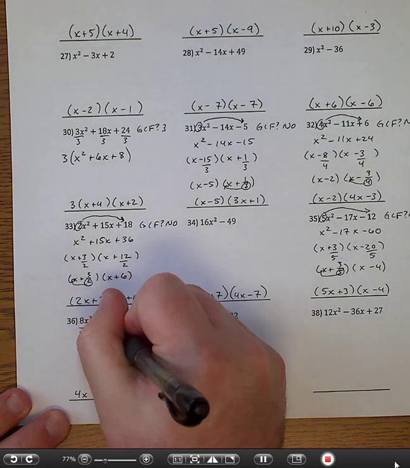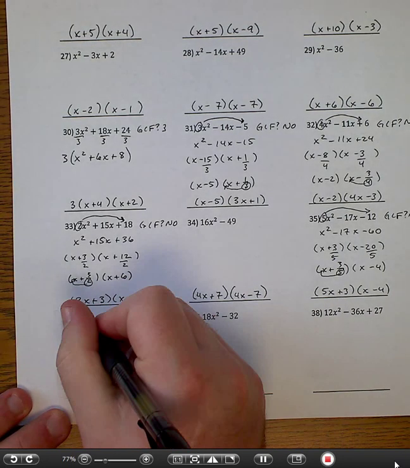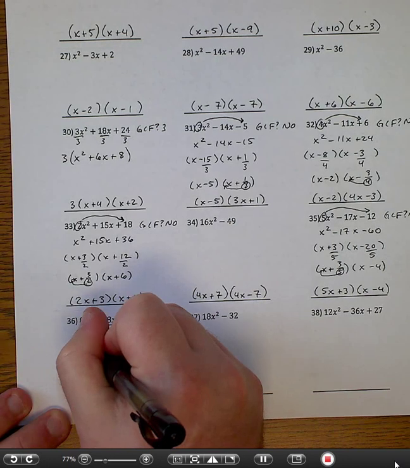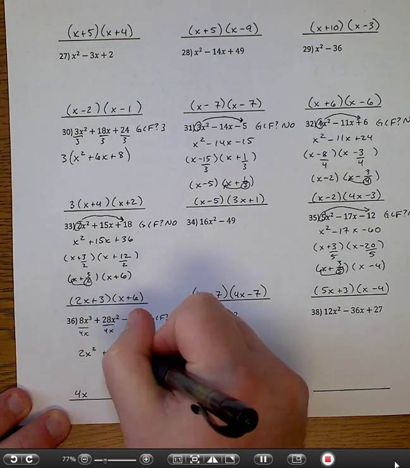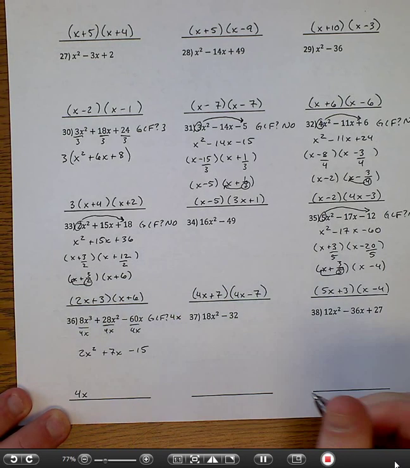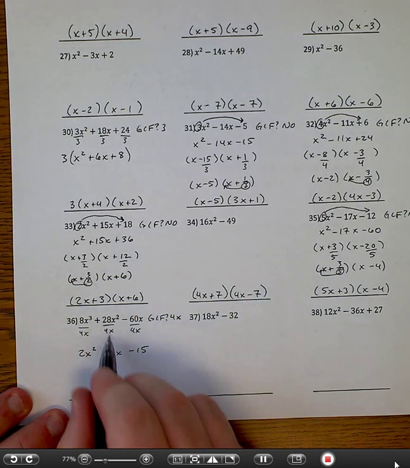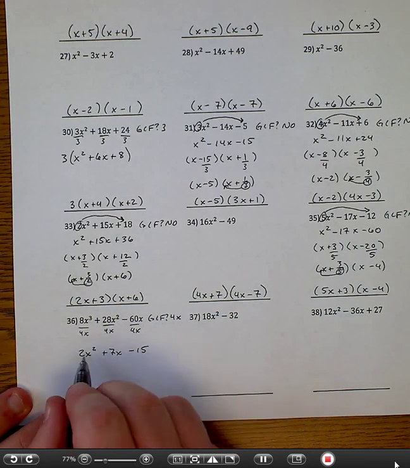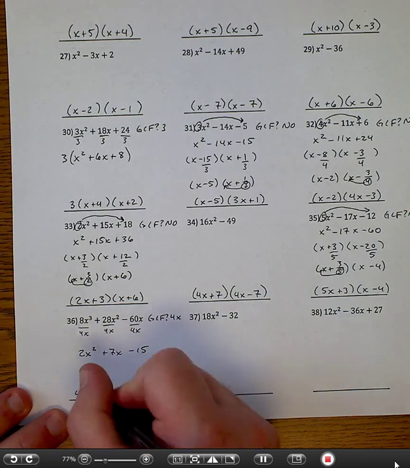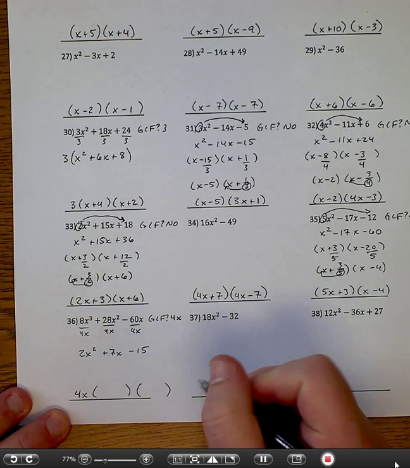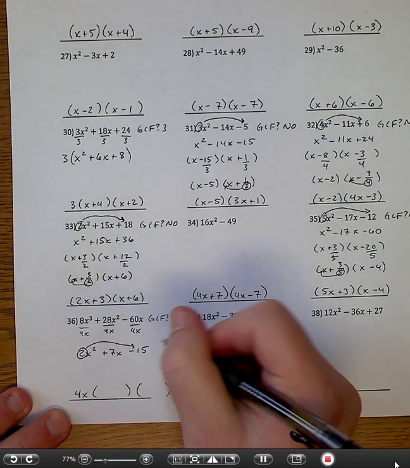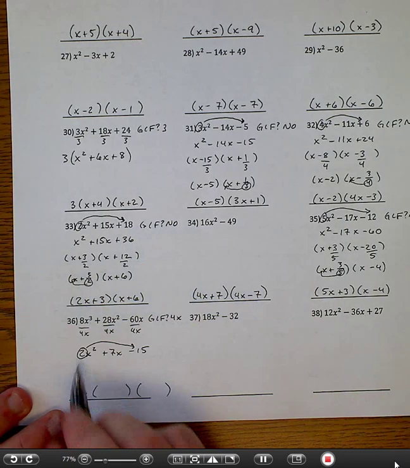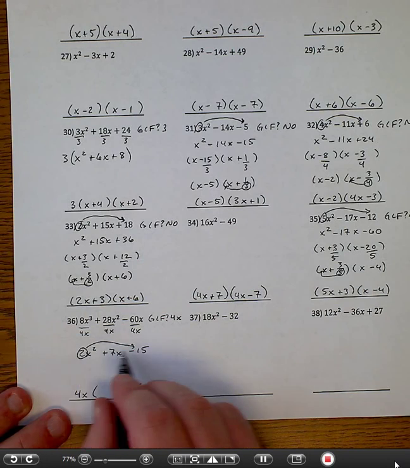Divide everything by 4x. So now I have 2x squared, 7x, negative 15. Right? 2 x's, take 1 out, 1 left. 1x, take 1 out, no x's left. This is my new problem that I'm going to factor. So I'm going to take 2 times 15. I'm no longer worried about that 8. Now, I do want this to all multiply back to that, but I can worry about that 4x later. So I'm going to just focus on this part.